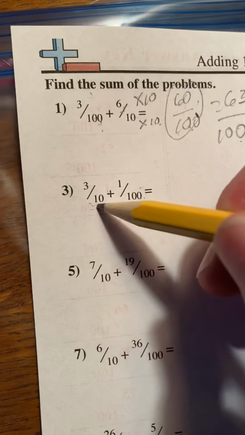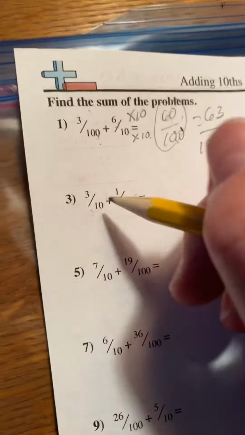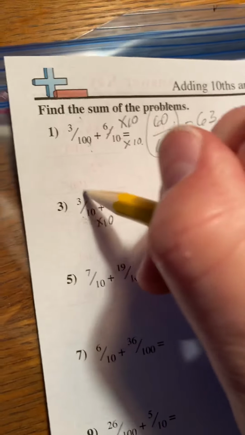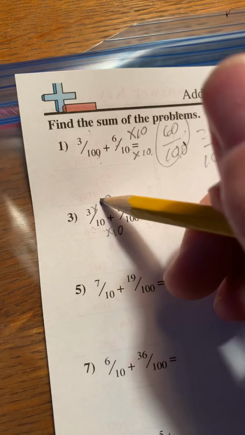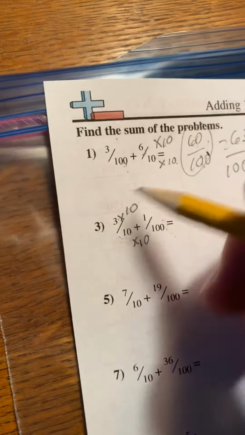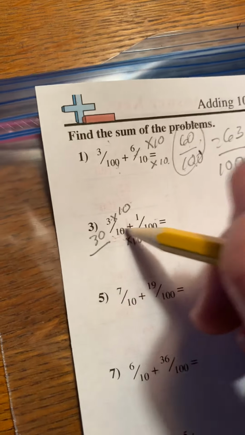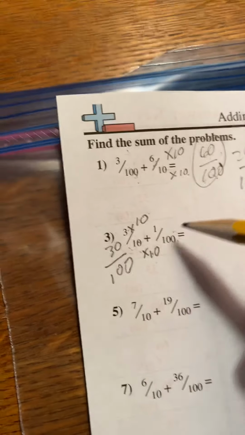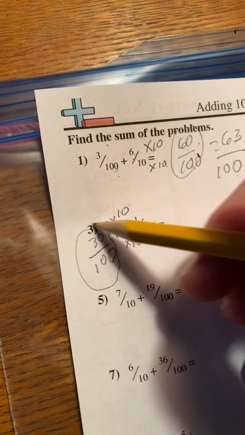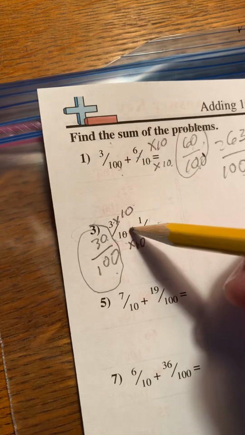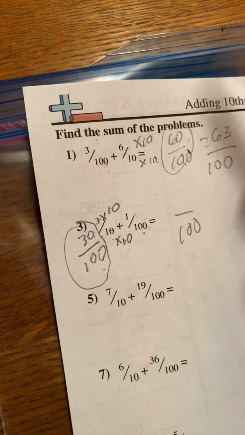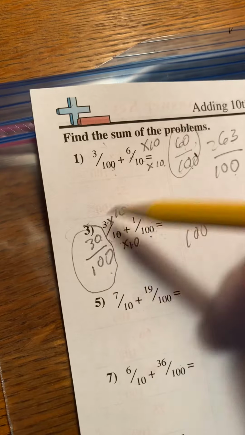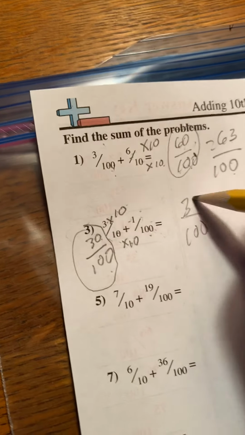So again, to get from 10 to 100, what is it that I do? I've got to multiply everybody at the party times 10. So times 10 in the denominator, times 10 in the numerator. So 3 times 10 is 30, 10 times 10 is 100. And now that I've got an equivalent fraction of 30 hundredths, I can add that 1 hundredth. 100 is going to stay the same in my denominator, so I just add my numerators. 30 plus 1 is 31.